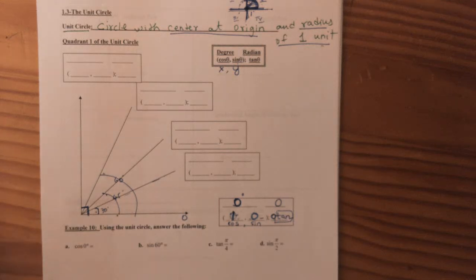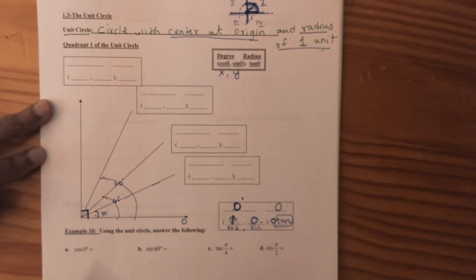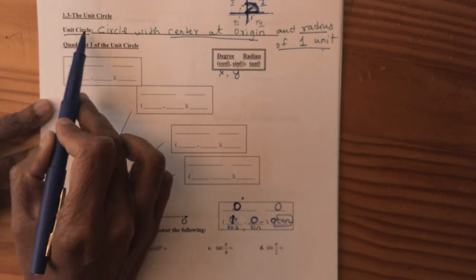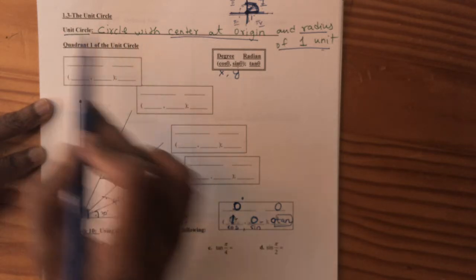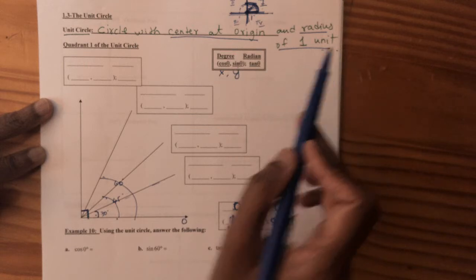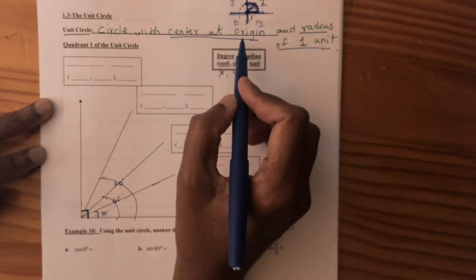Alright, so we're going to take up the next section of this particular unit, 1.3, which is called the unit circle. As you can see from the name, the definition of a unit circle is basically, it's a circle. But what is this unit? Unit is nothing but a radius of one unit.